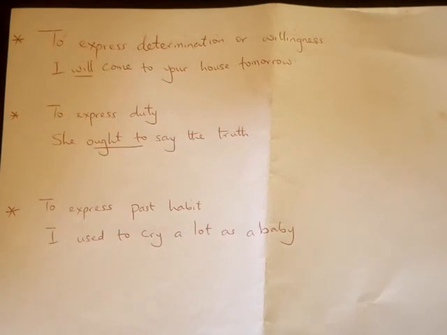Also, we use it to express duty: what you're expected to do, what you're expected to execute at a particular point in time. You ought to say the truth. He ought to say the truth. Another auxiliary verb that we can use is supposed to. Supposed to is also used to express duty.